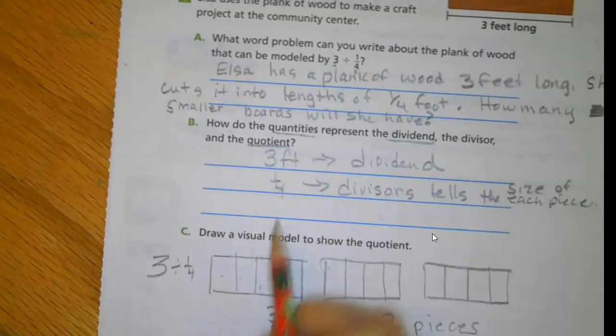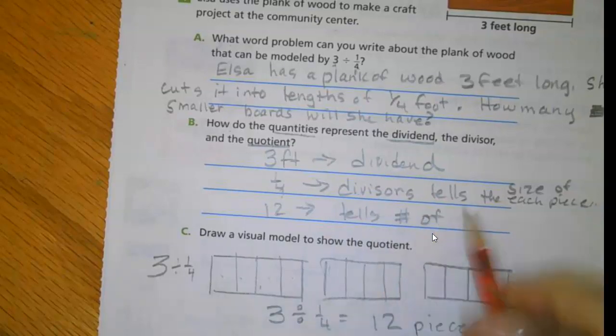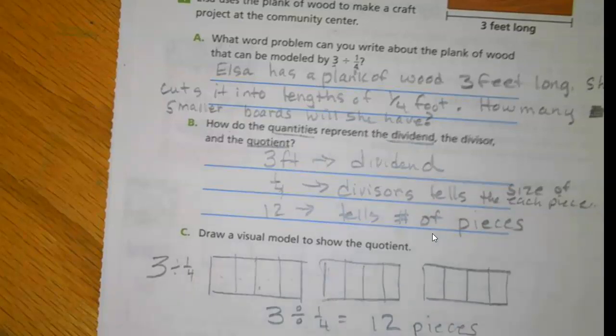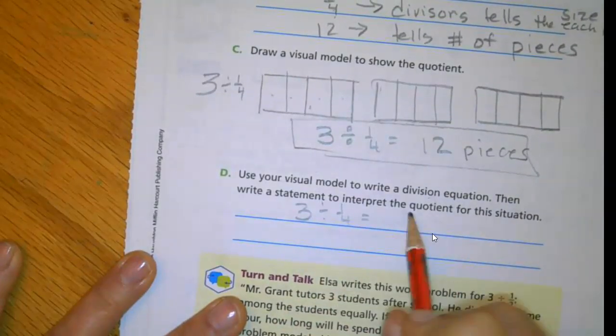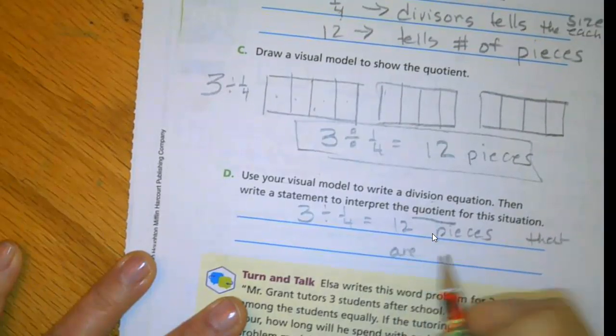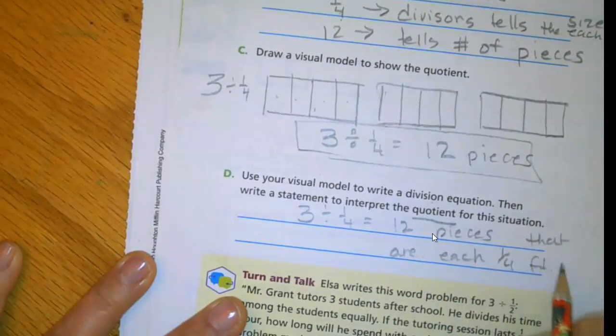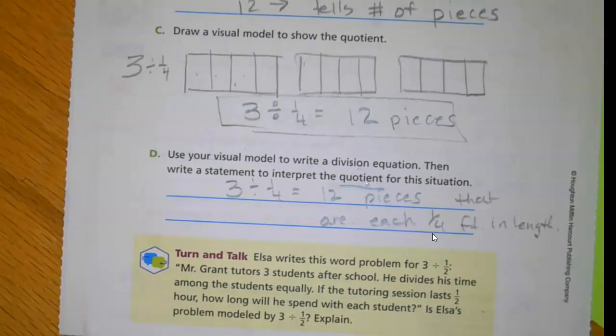All right, so my 12 tells me the number of pieces, or groups. You could think of it as the number of groups. Okay, we're going to use the visual model to write a division equation. Well, actually, we did that right here, but we will write it again. And we're going to interpret what the quotient means. 12 pieces that are each 1/4 foot in length. Okay. So you can stop the video and go over that again if you need it a little bit slower. But we're going to go on just for the sake of time.